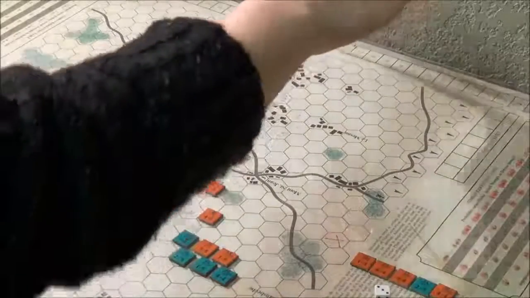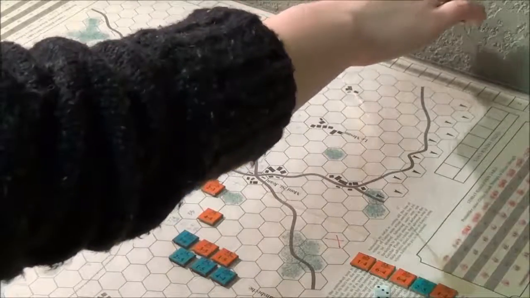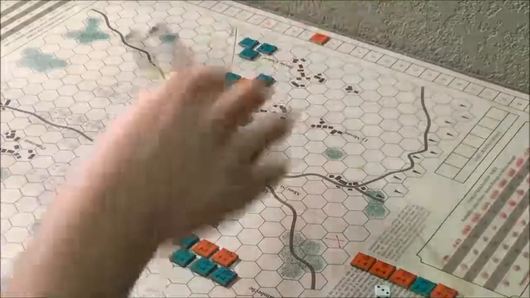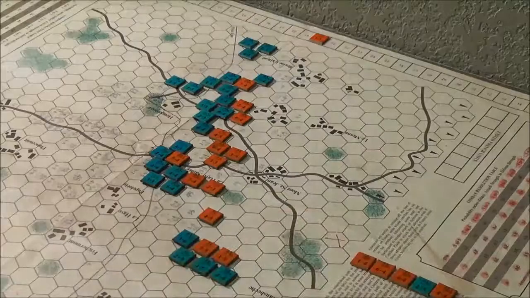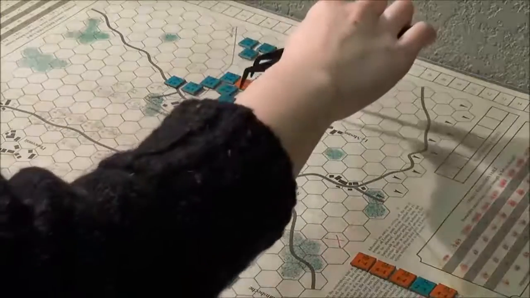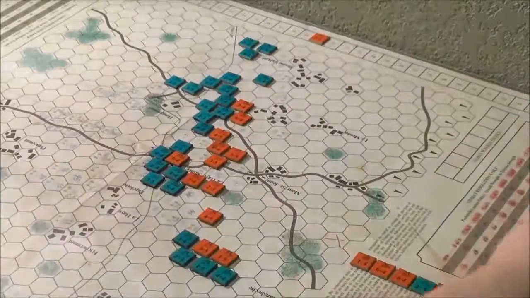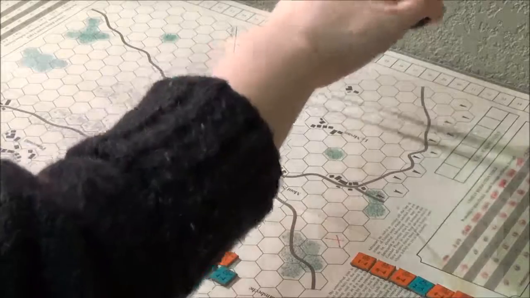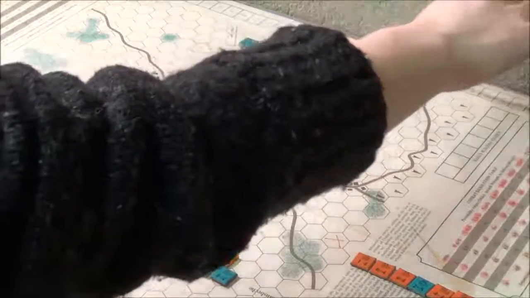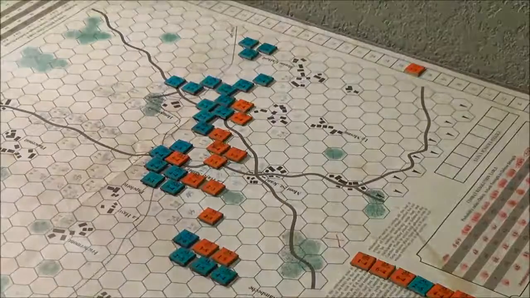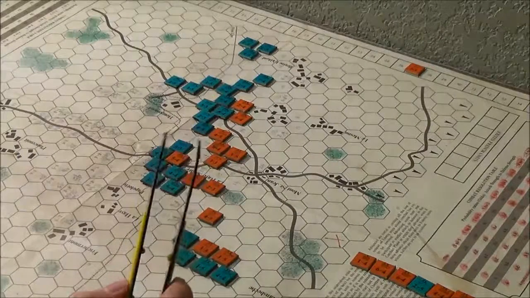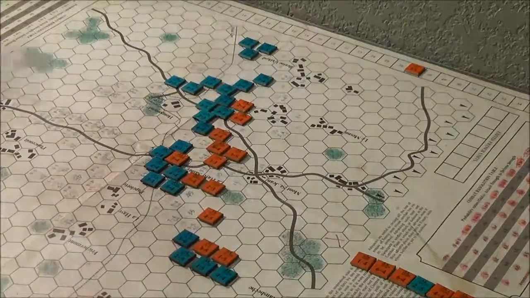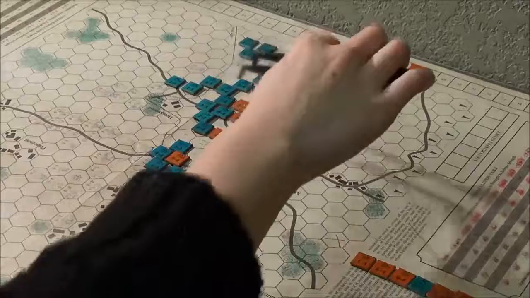Allied demoralization goes up to 20. They may advance. Next over here, another 2-1 attack. Another elimination result. Well, defender retreats result, which results in elimination. Bumping their demoralization all the way up to 27. And over here we have a 3-1 attack. We roll a 4, defender retreats.